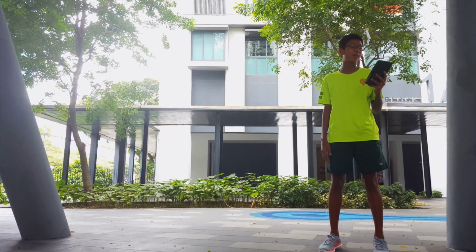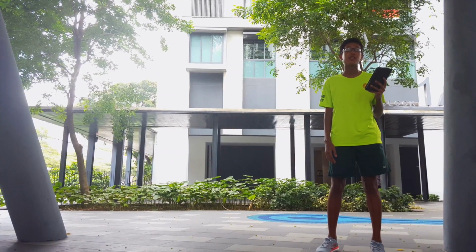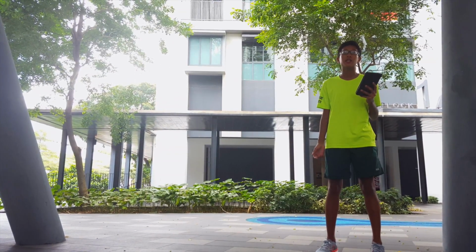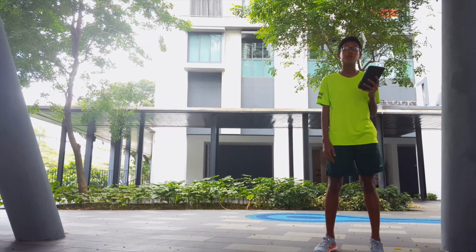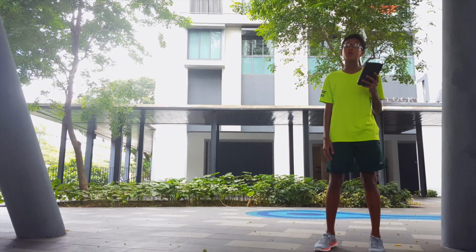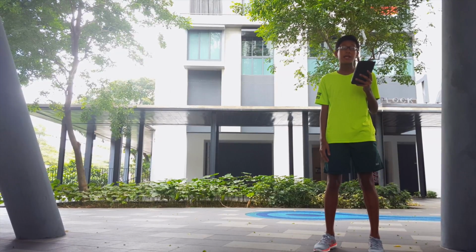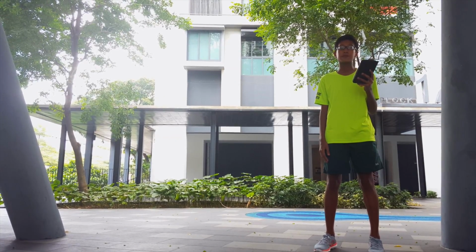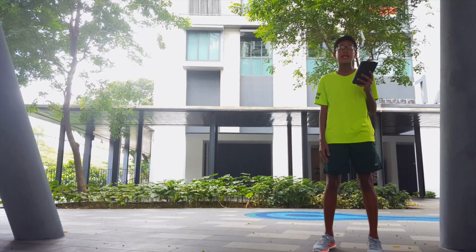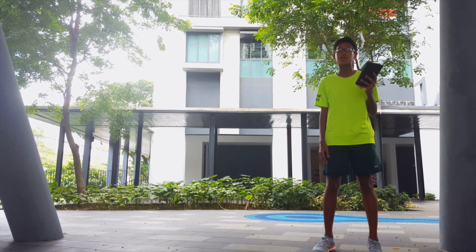Hello guys, today we are going to show you how to measure the height of a really tall building using the mathematical concept of trigonometry. Trigonometry is based on the study of right-angled triangles. It is also concerned with the relationships that exist between the sides and angles of triangles and their measurements.